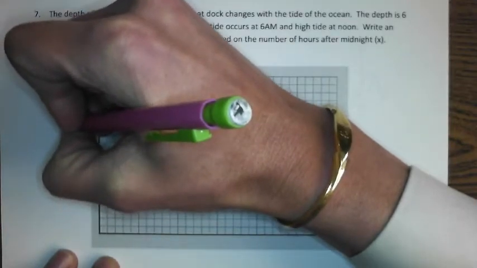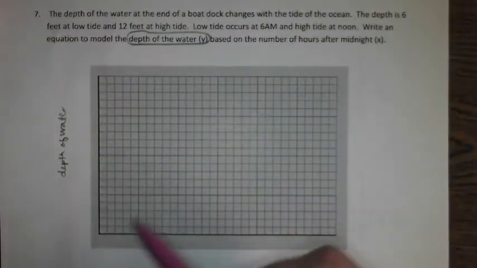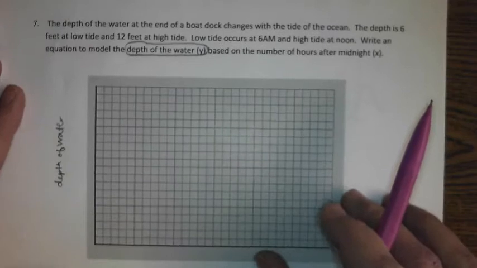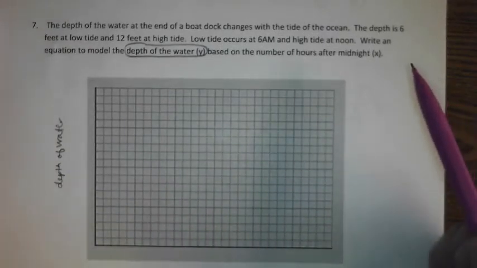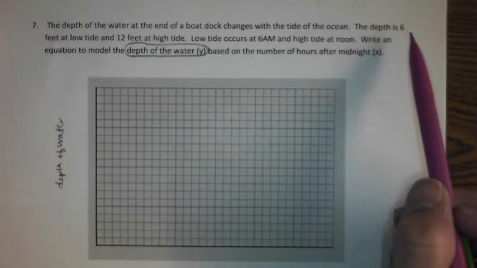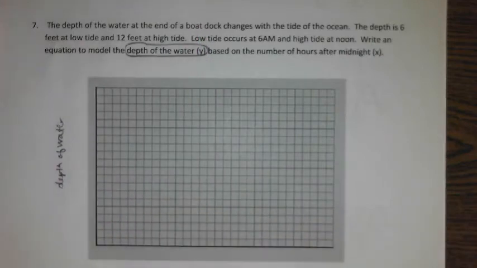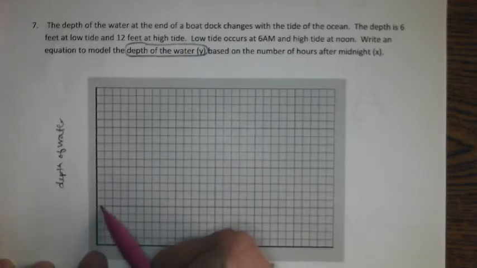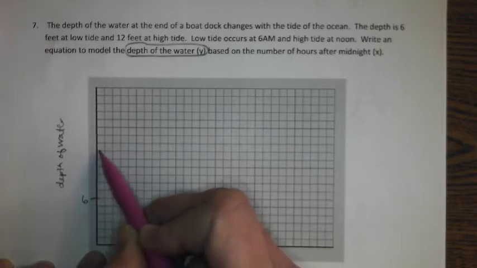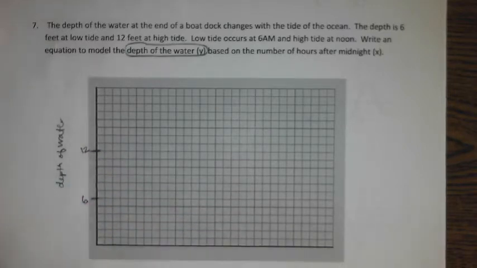depth of water. Now, as far as scaling that axis, take a look at the depths that we were given. 6 feet was our lowest, and 12 feet was our highest. Can we count by ones? Because clearly this is a bold-faced 0. So 1, 2, 3, 4, 5, 6 is our lowest. 7, 8, 9, 10, 11, 12. Counting by ones was fine. It fits, go with it.